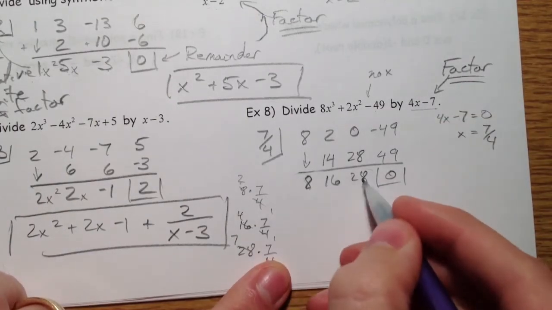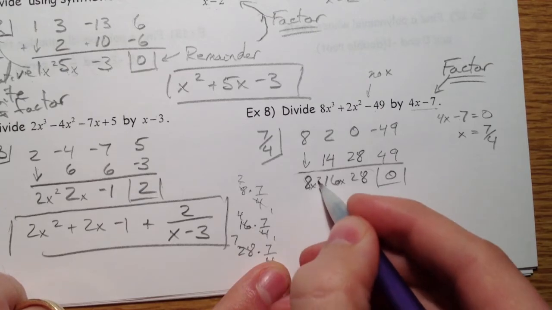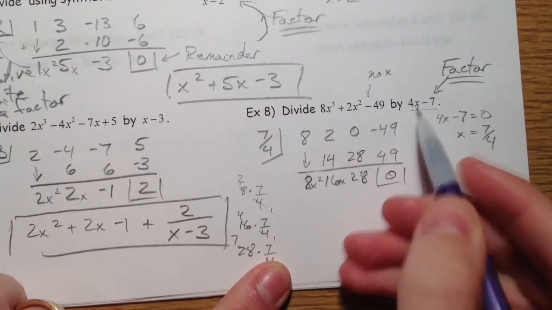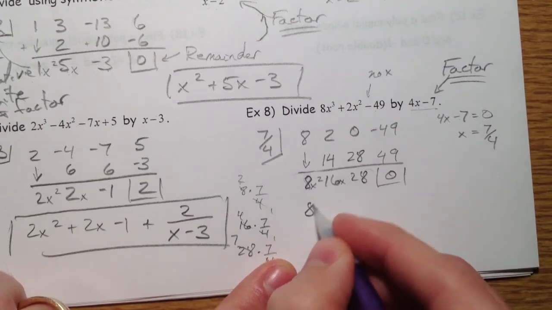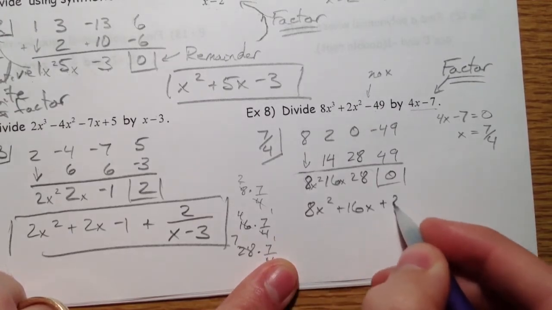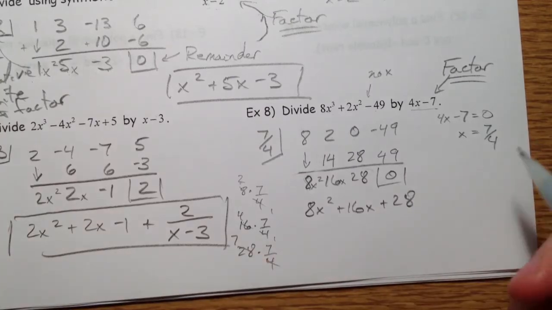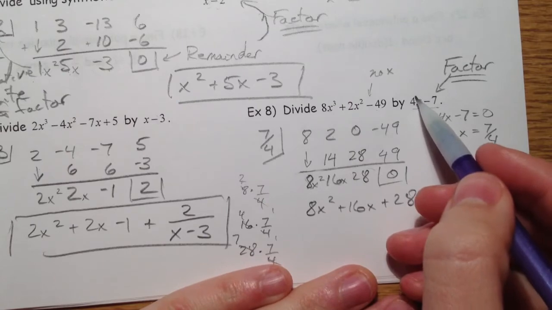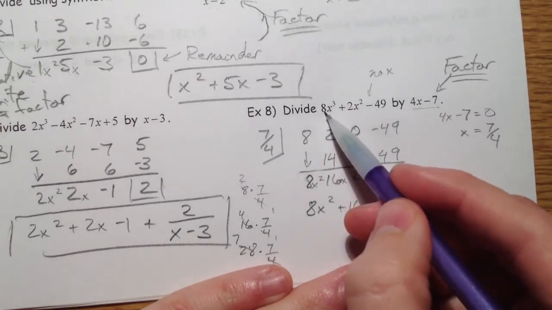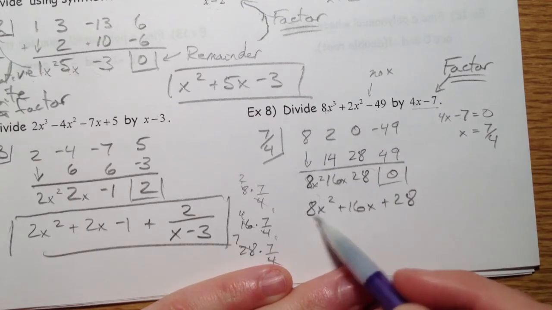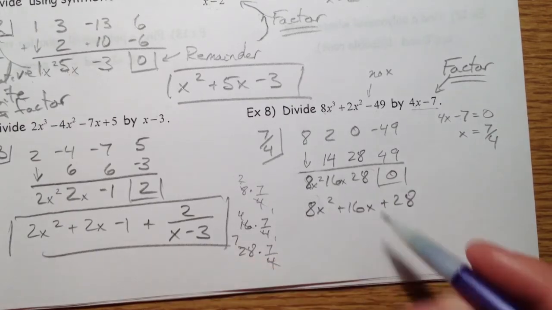So this is 28, our constant, x squared. Fill it in from the back. Again, we took this and divided it by x. So we got 8x squared plus 16x plus 28. Now the only problem with doing synthetic division, be very cautious, is that when you do 8x to the third divided by 4, you would think that you would come up with a 2 something, and you would be right.